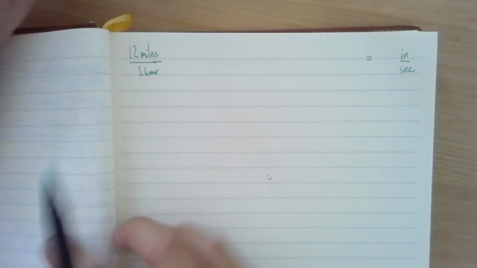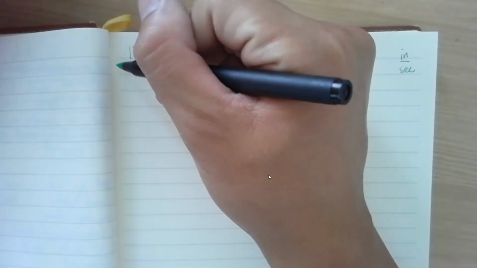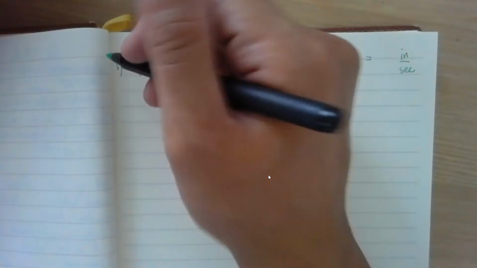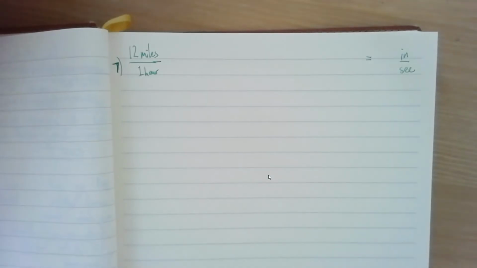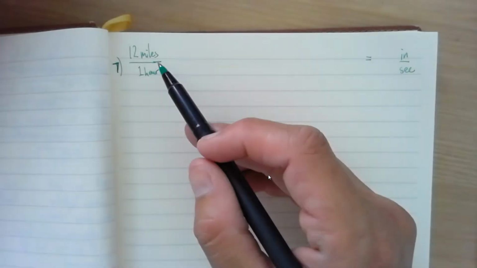And let's go ahead and number this. This is number 7, actually. I don't know if you can see me numbering that, but that's number 7. Okay, so let's just deal with one unit at a time.